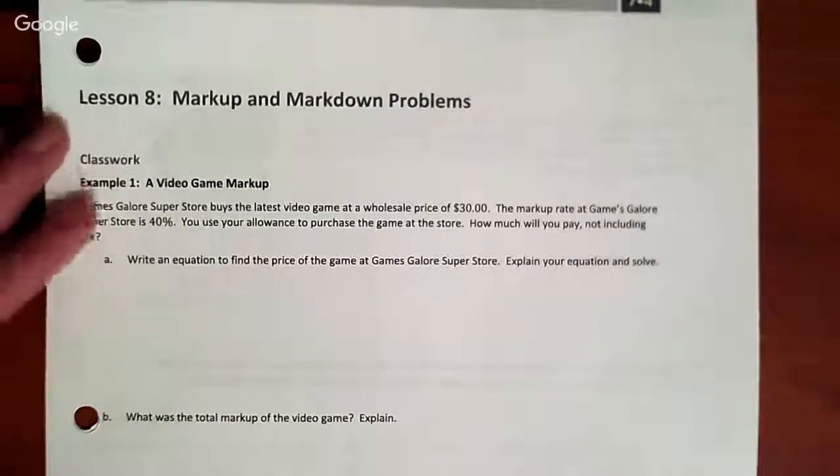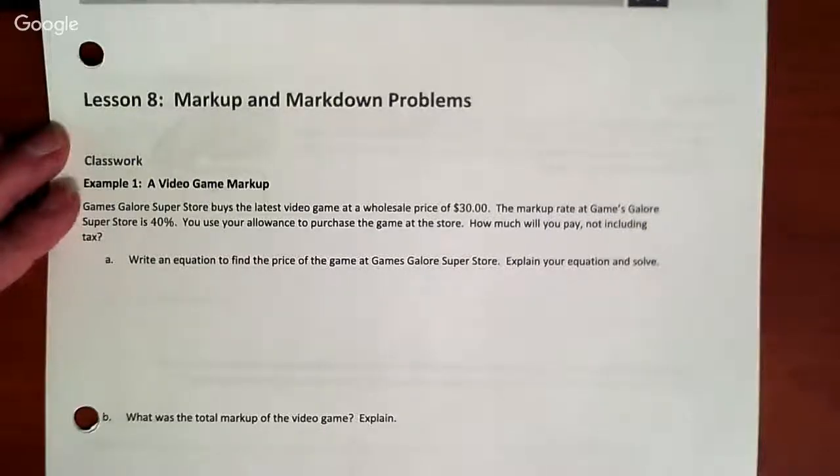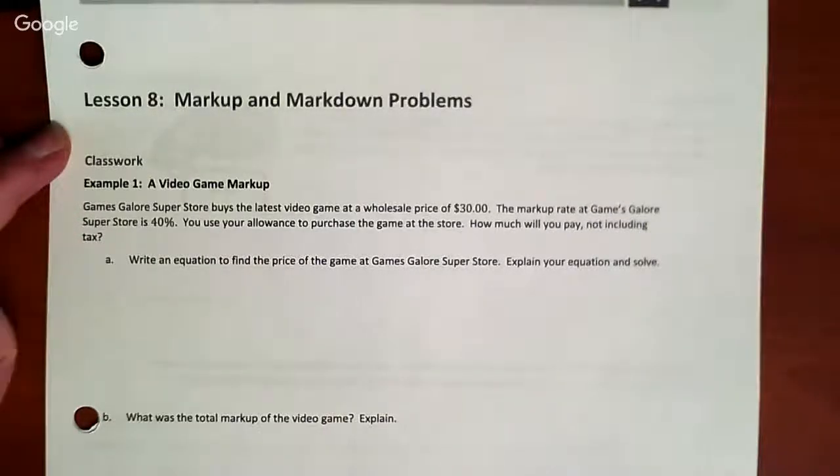This is lesson 8, markup and markdown problems. This is day 1. So example 1, a video game markup.